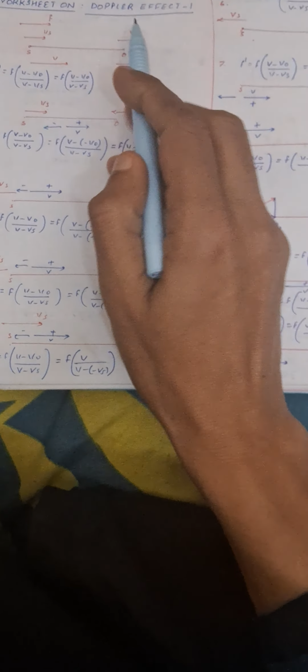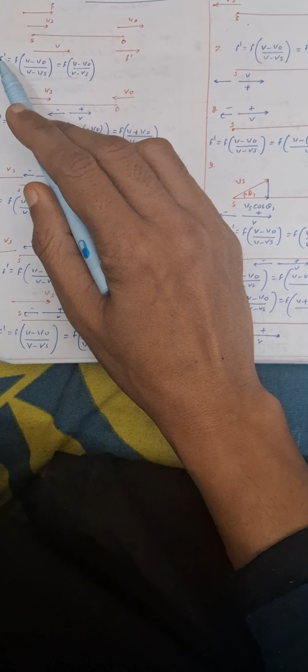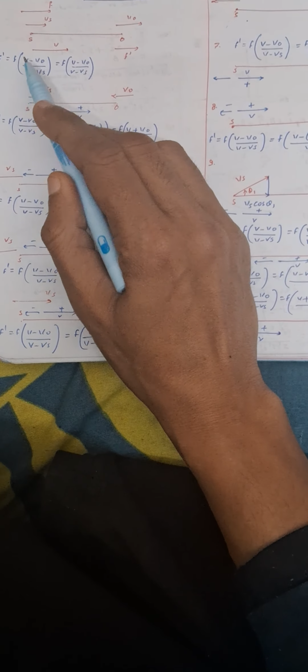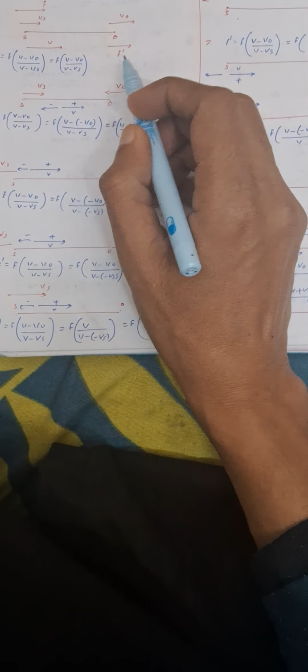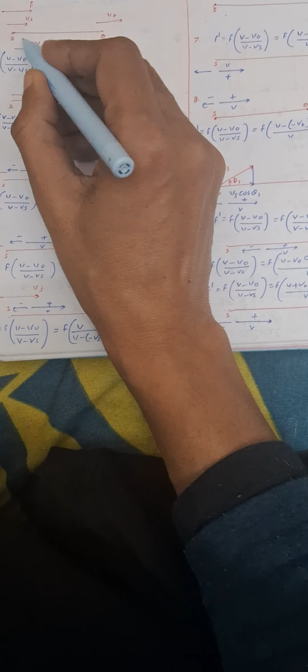So here is the worksheet on Doppler effect, and there is a source and an observer, and we need to find frequency as observed by the observer in different cases. In the first case, we use the general formula f' = f (v − vo)/(v − vs). Here is the sign convention that sound moves from source to observer.